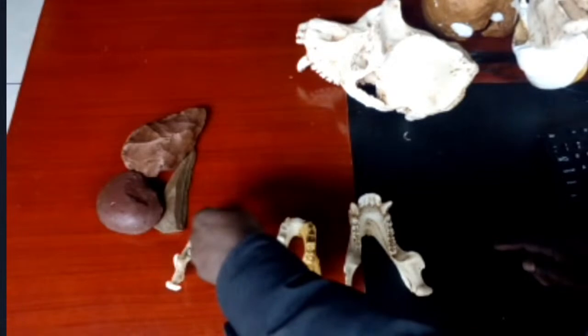More developed canines, check, compared to this, because in the transitional fossil it means that it has the two. And then what about these ones? The canines are less developed, check. It's not that developed. You can open your mouth and see how those canines are developed.